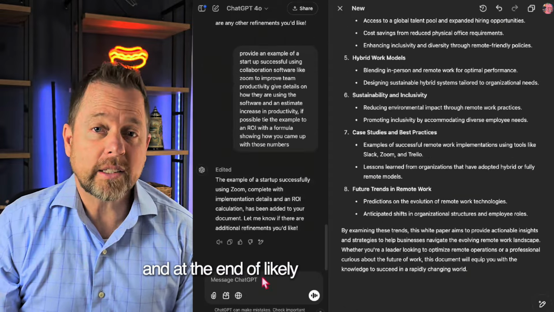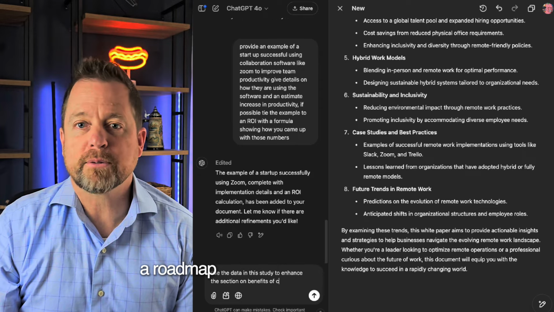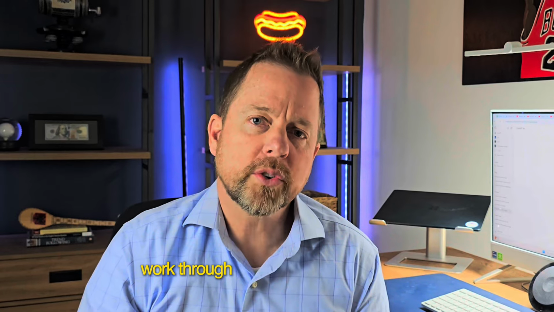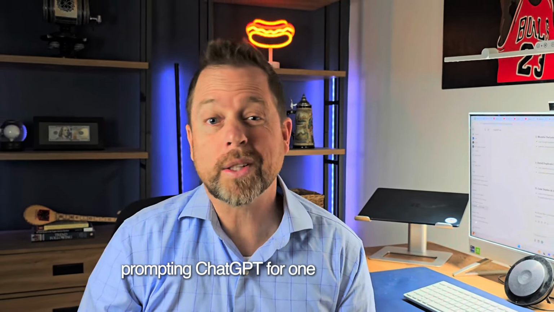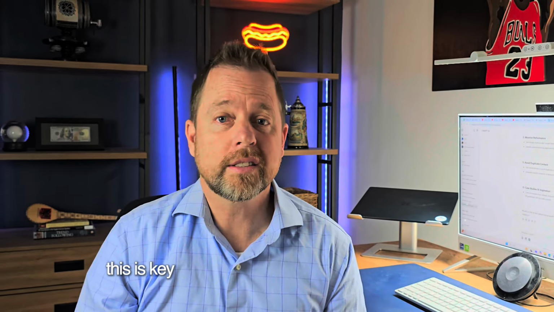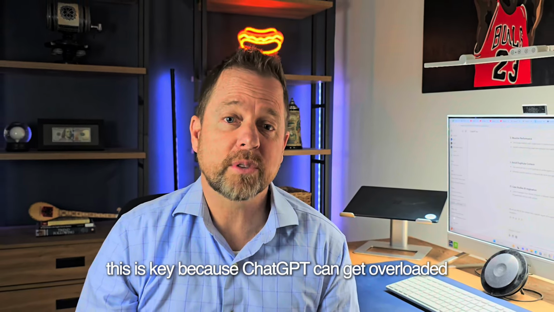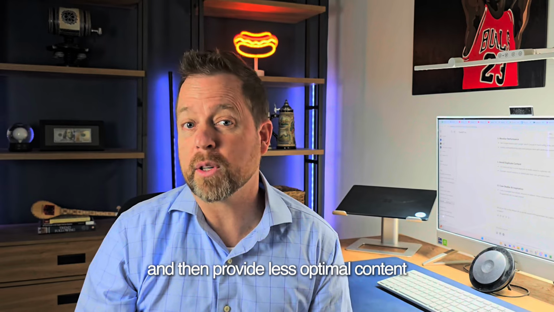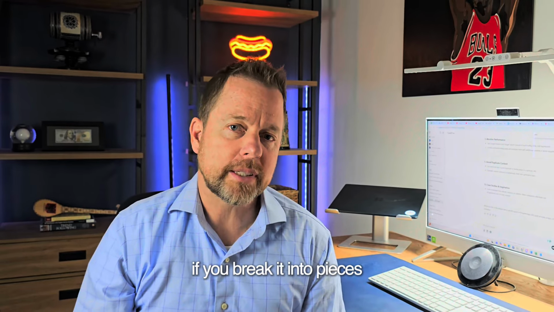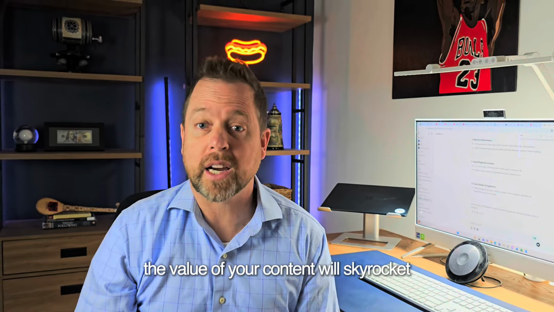And at the end, there'll likely be a conclusion, a roadmap for thriving in remote work. Now that we have the framework, work through each section step by step, prompting ChatGPT one section at a time. This is key because ChatGPT can get overloaded and then provide less optimal content. If you break it into pieces, the value of your content will skyrocket.